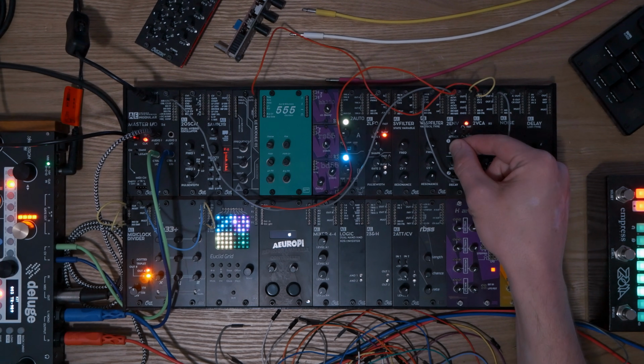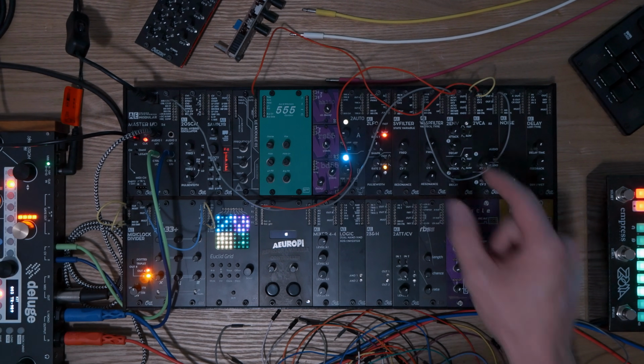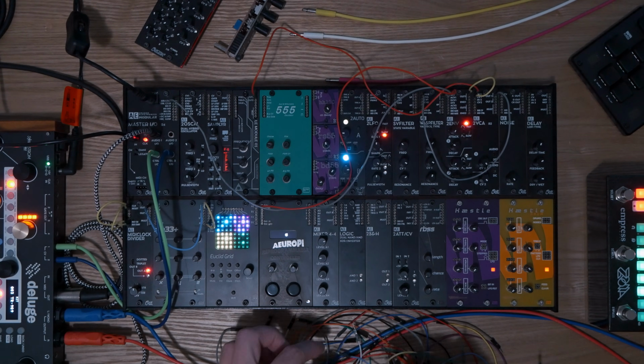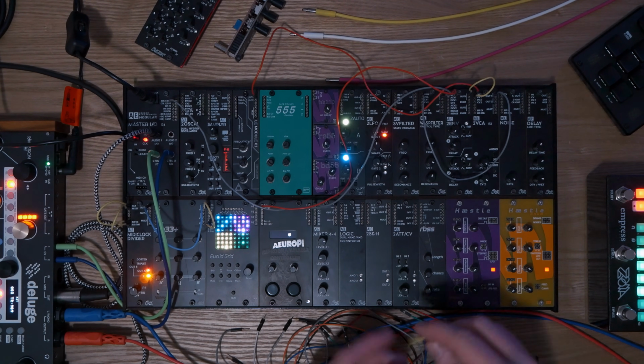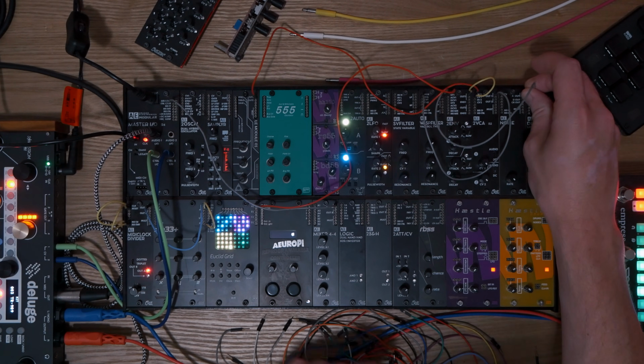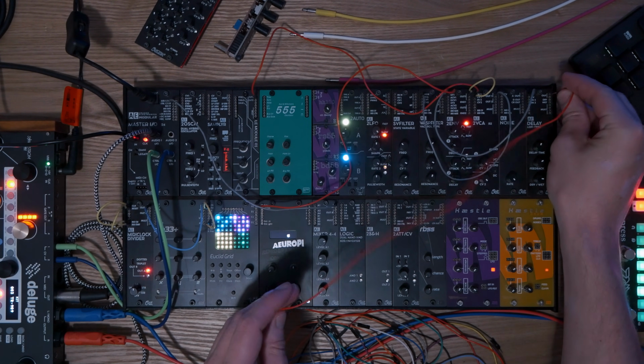We can play around with our envelope. And instead of going straight from a Wasp filter, let's plug it into a delay, just for a little bit of a nicer sound.